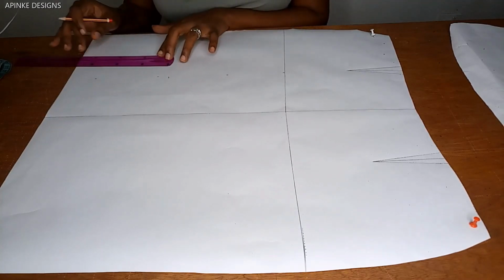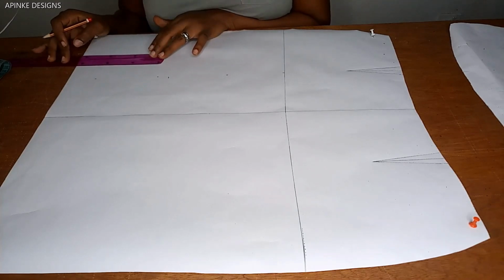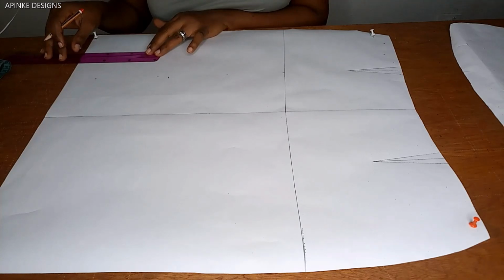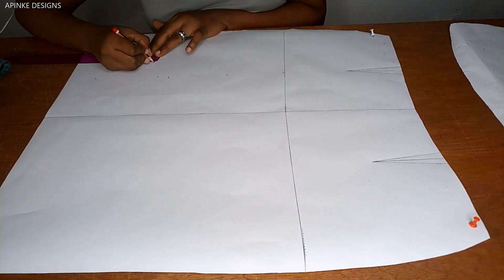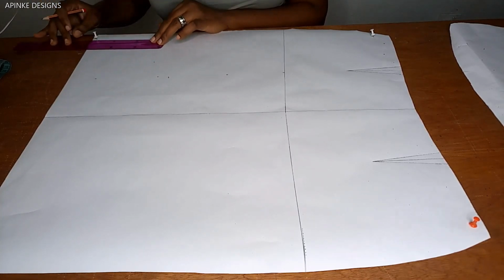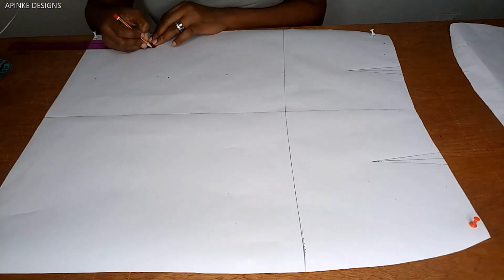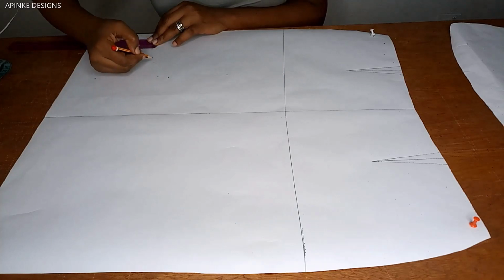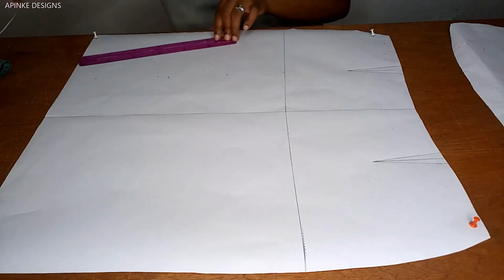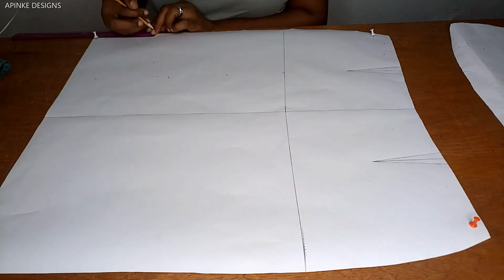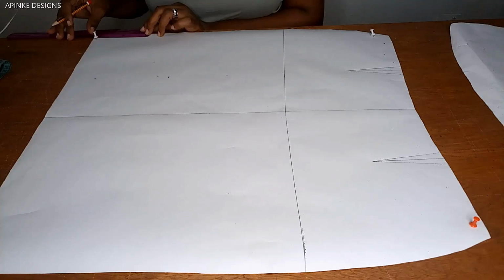So the next one I don't want it to be as high as this one. So I'm going to make that, let's say 6. 6, and then maybe this one like 5 or so. So that we can see the design I'm trying to achieve. 5. I'll make this 4.5.